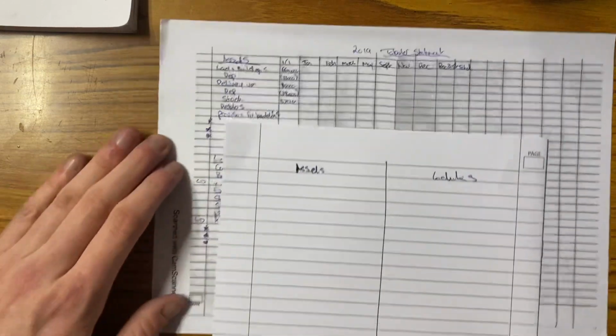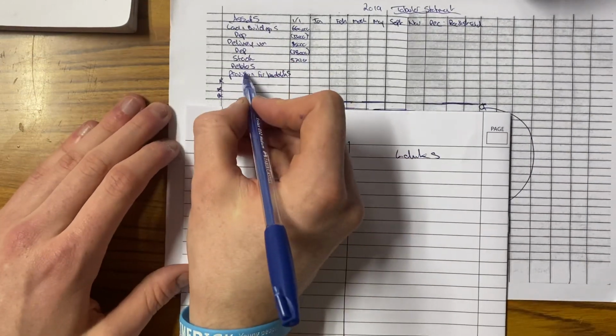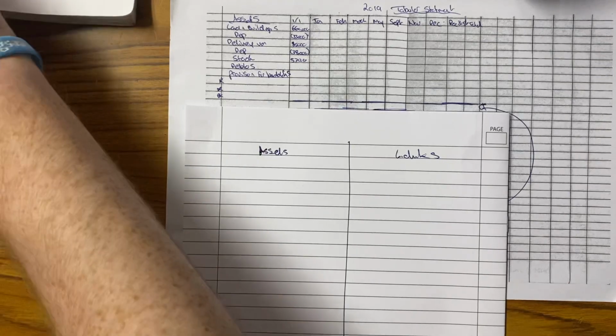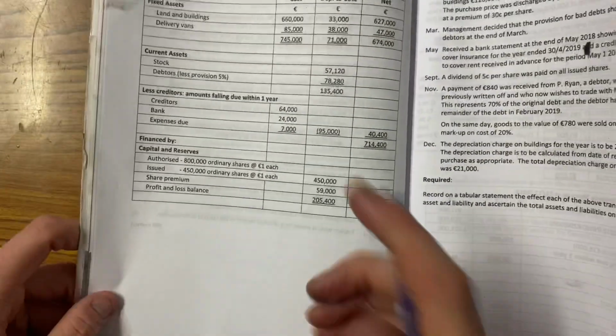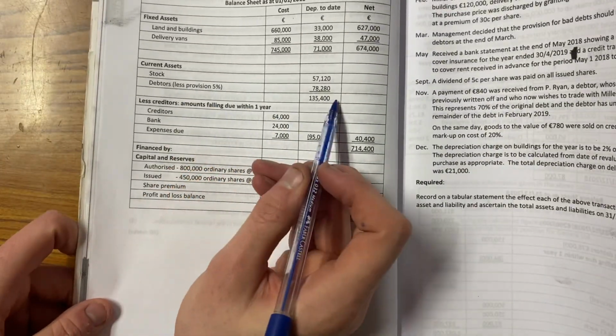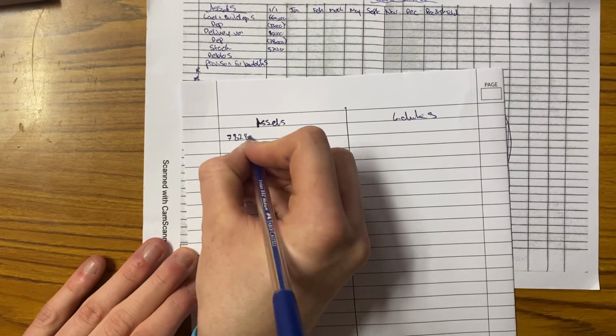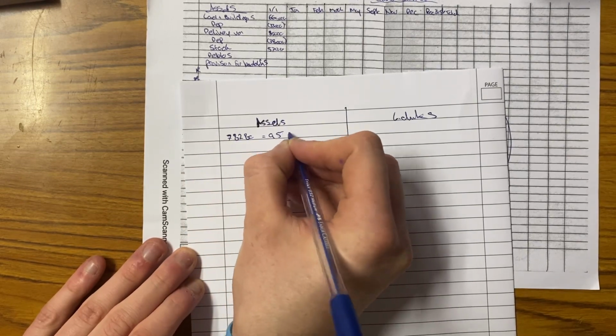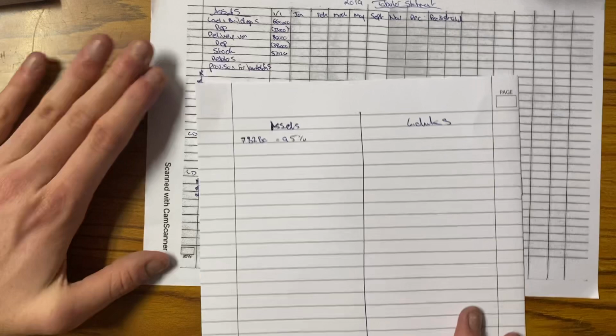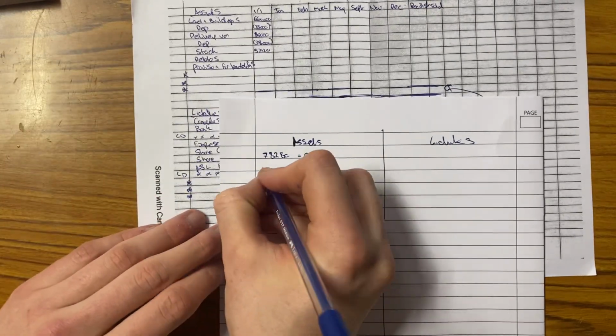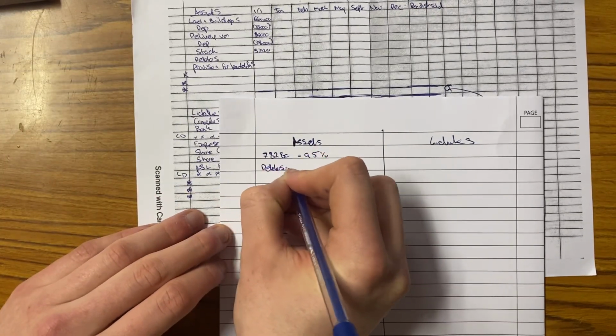Now I have a little calculation. As I stated here, I'm doing the calculation for debtors and bad debt provision. As you can see from the question, it states that debtors less provision is equal to 78,280. So technically, 78,280 is equal to 95% because it's the debtors minus the provision. So the debtors in this case is going to equal 100%.